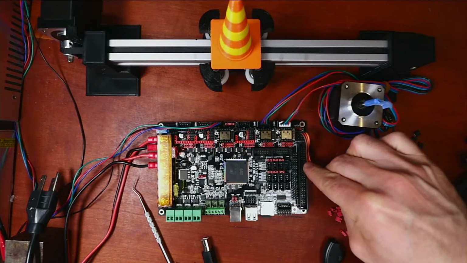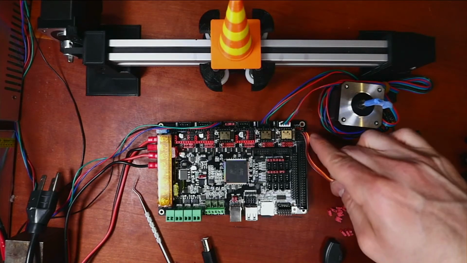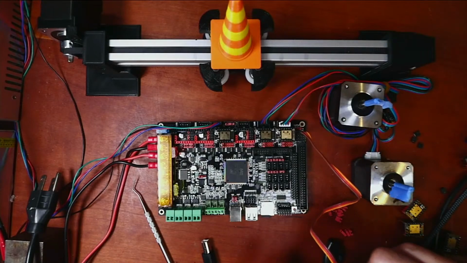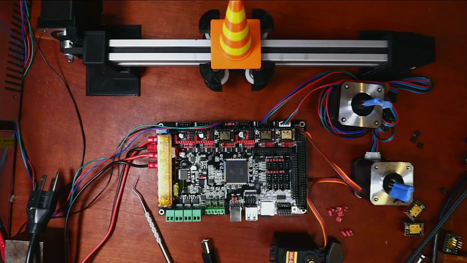And as you can see, I have brown, red, and orange. Orange being the signal. They call it PWM, which is pulse width modulation, which means moving squares will say high and low.